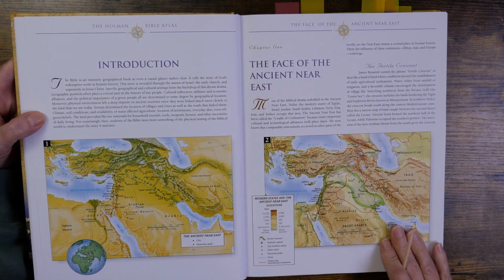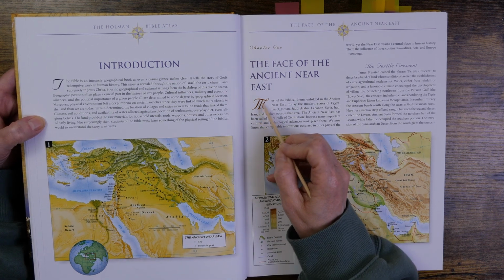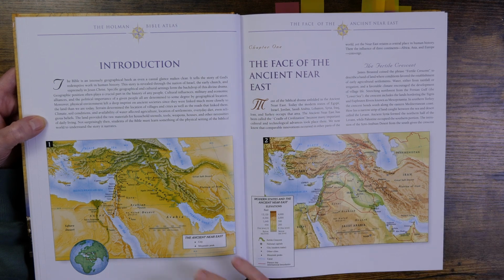But it's a very beautiful book with nice pretty text, these letter insets here. Very nice detailed maps. I'll show you a lot of them.